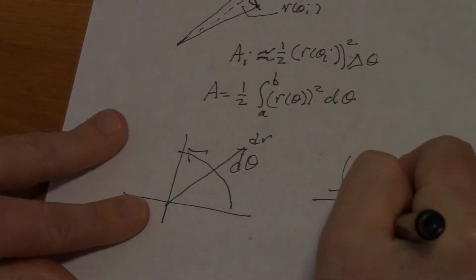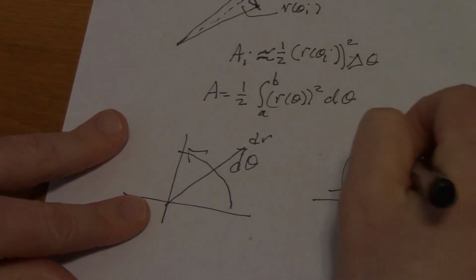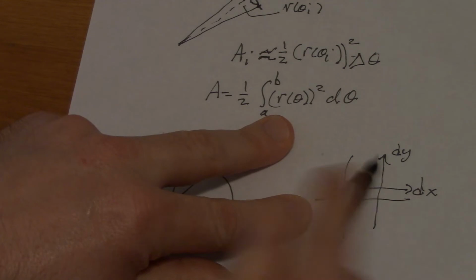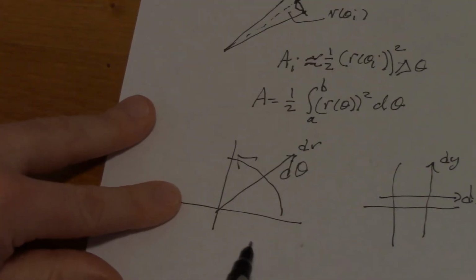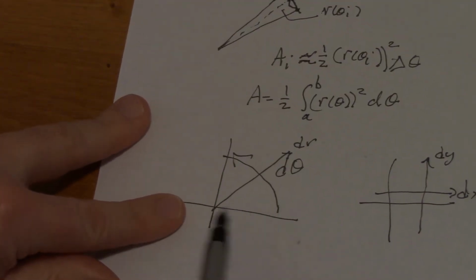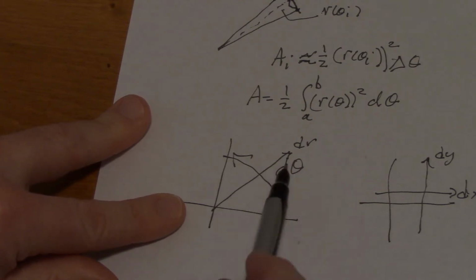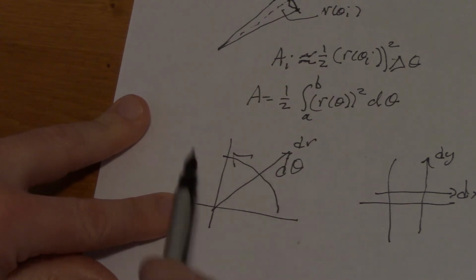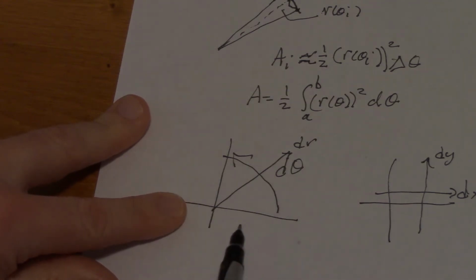In rectangular coordinates, you're thinking this way. So when you're thinking dx, you're thinking left to right, and when you're thinking dy, you're thinking bottom to top. But once again, with the polar curve, we're thinking r is going radially out from the origin, and theta is going counterclockwise as an angle spins. Okay, so I'm going to do an example for you.